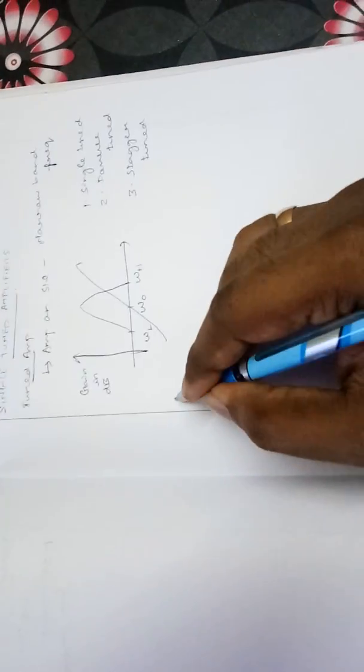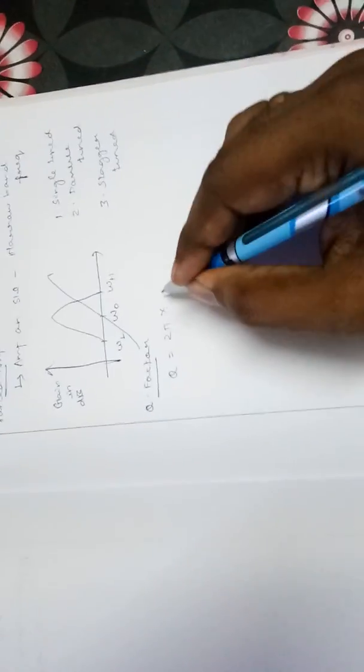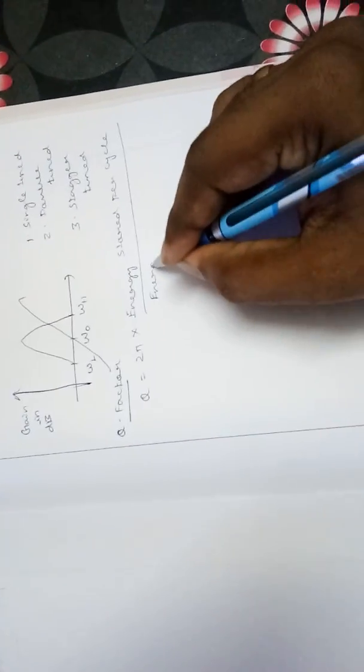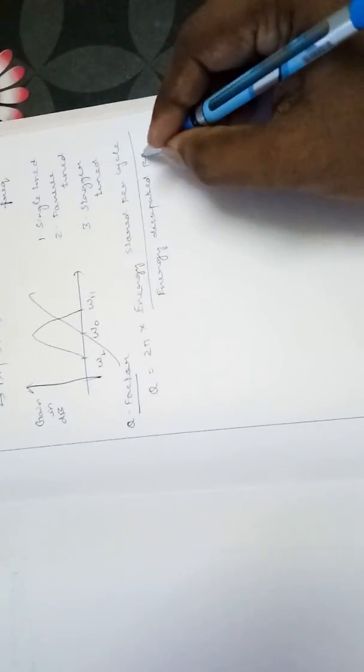If I consider the classes that were discussed previously, we have seen a term named quality factor, where the quality factor formula is represented as 2 pi times the energy stored per cycle divided by the energy dissipated per cycle. So we consider this quality factor for the case of a tuned amplifier.